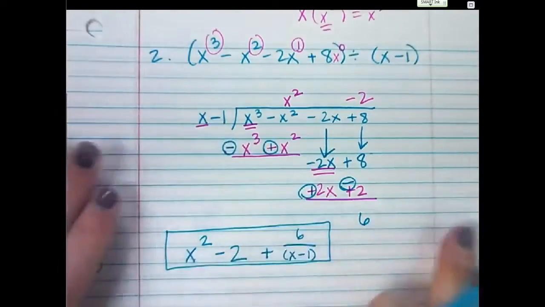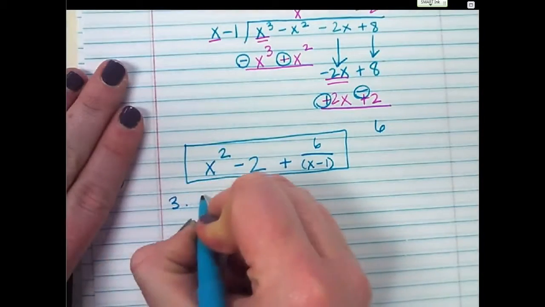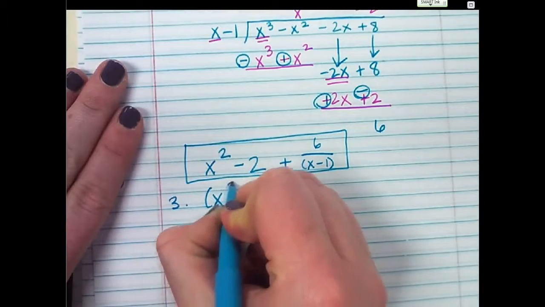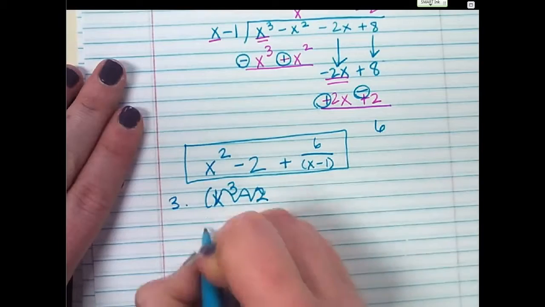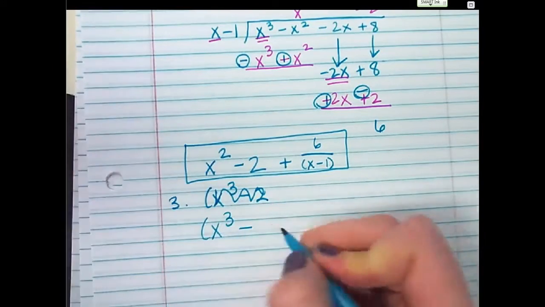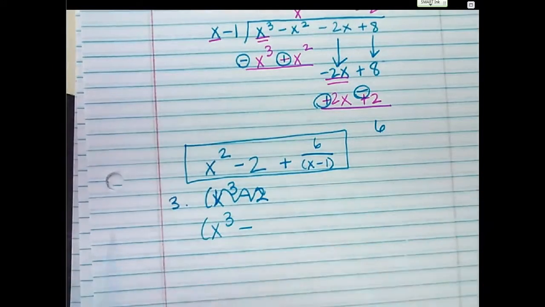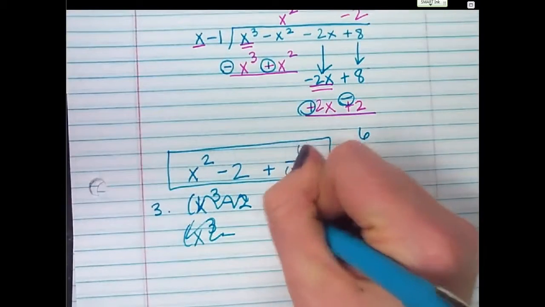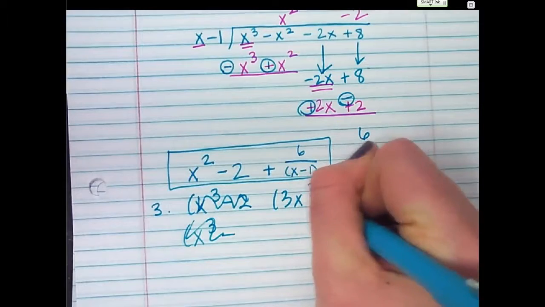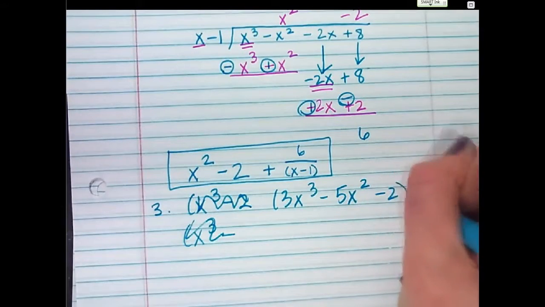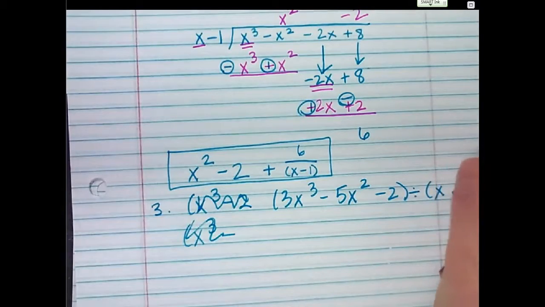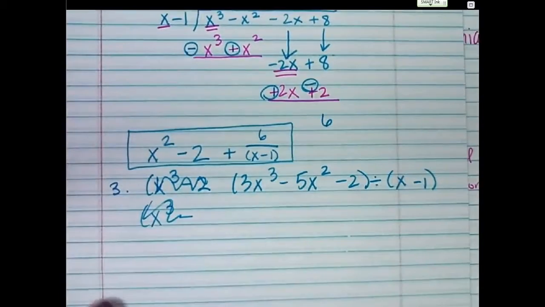Okay, so look at this next one I'm going to put up here. Number 3 is x cubed minus, oh no, sorry, minus x, where is it? Oh, I'm writing the same one. Oh my goodness. 3x to the third. Sorry, I was writing the same problem over again. There we go.